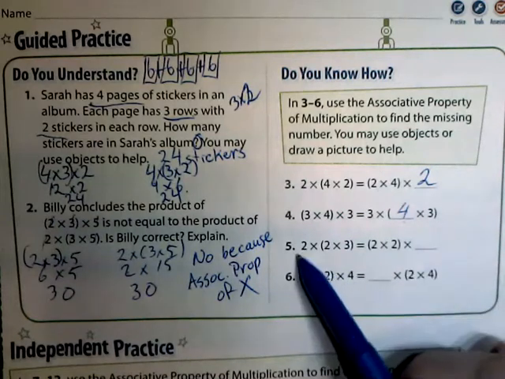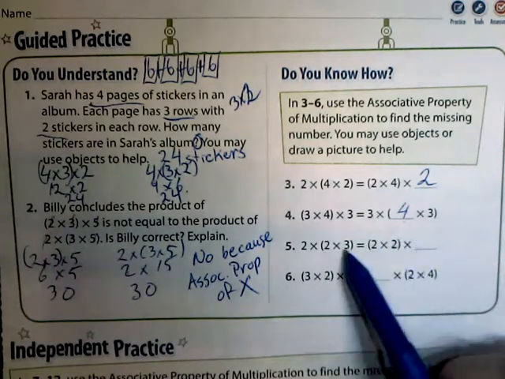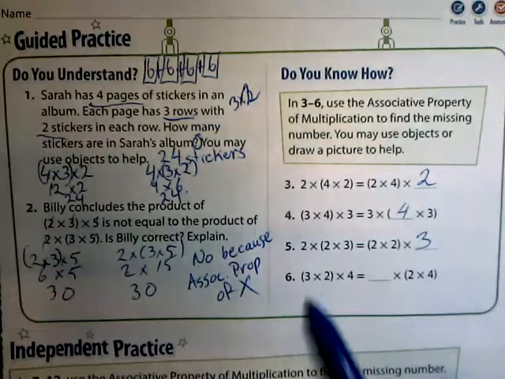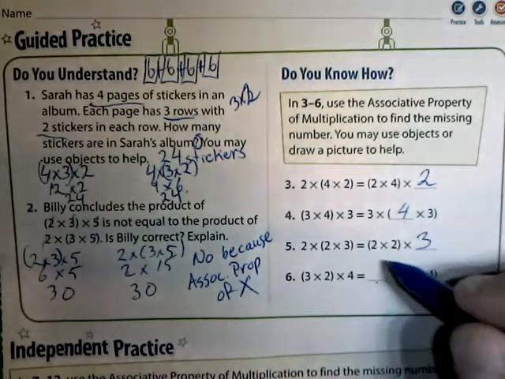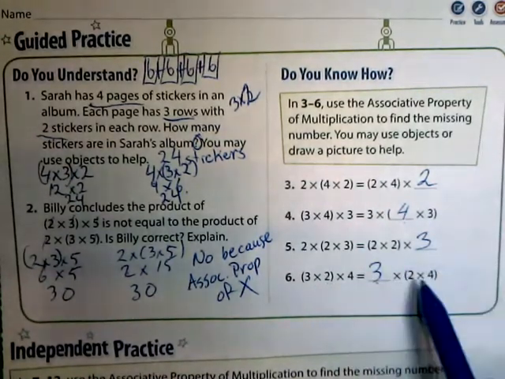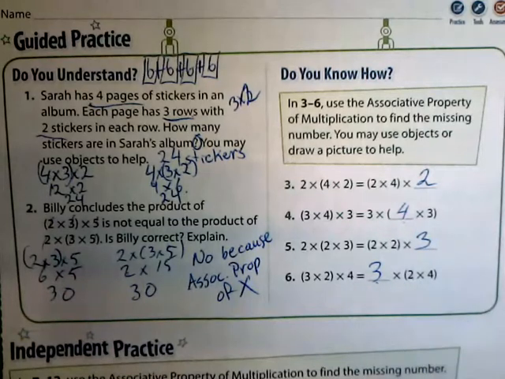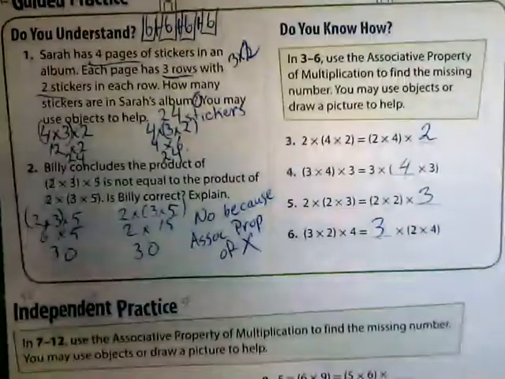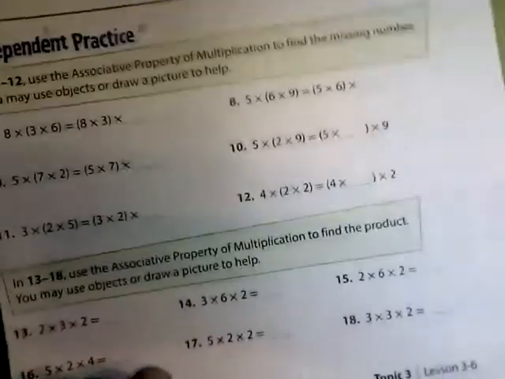And so, we got a 2 and a 2, a 2 and a 2, a 3 and a 3, a 3, keep it balanced, keep it equal, a 2 and a 2, and a 4 and a 4. Alright, make sure you pause it, check your answers when you come back.